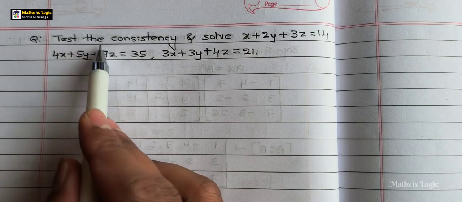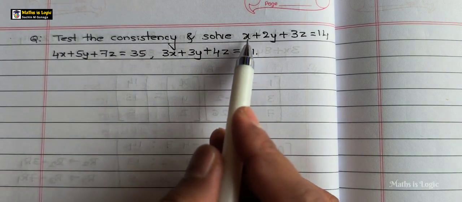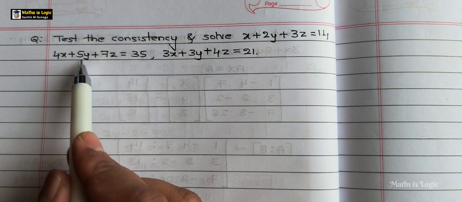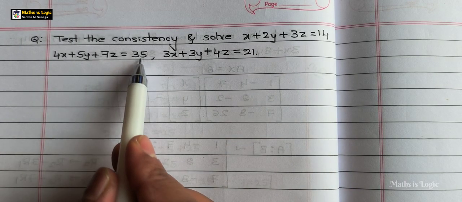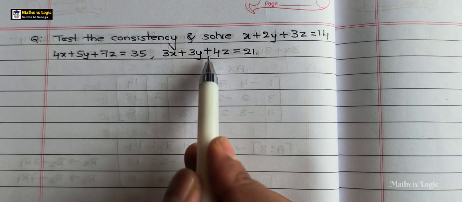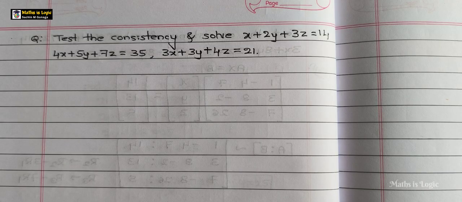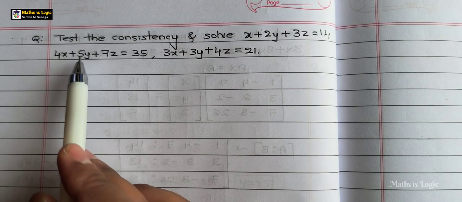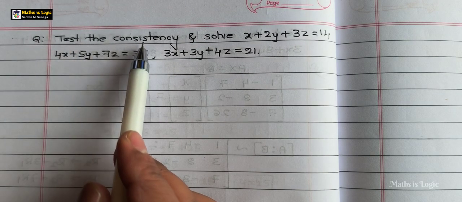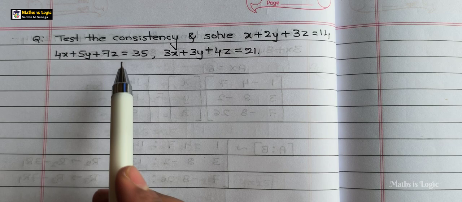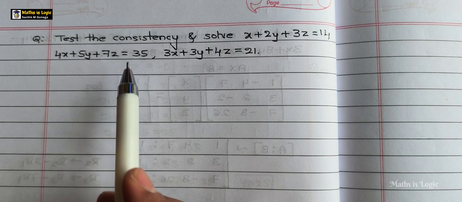Next question: test the consistency and solve x plus 2y plus 3z is equal to 14, 4x plus 5y plus 7z is equal to 35, and 3x plus 3y plus 4z is equal to 21. So to test consistency, first we need to check whether the given system is consistent or inconsistent. If it is consistent, we need to find the solution of the equations.